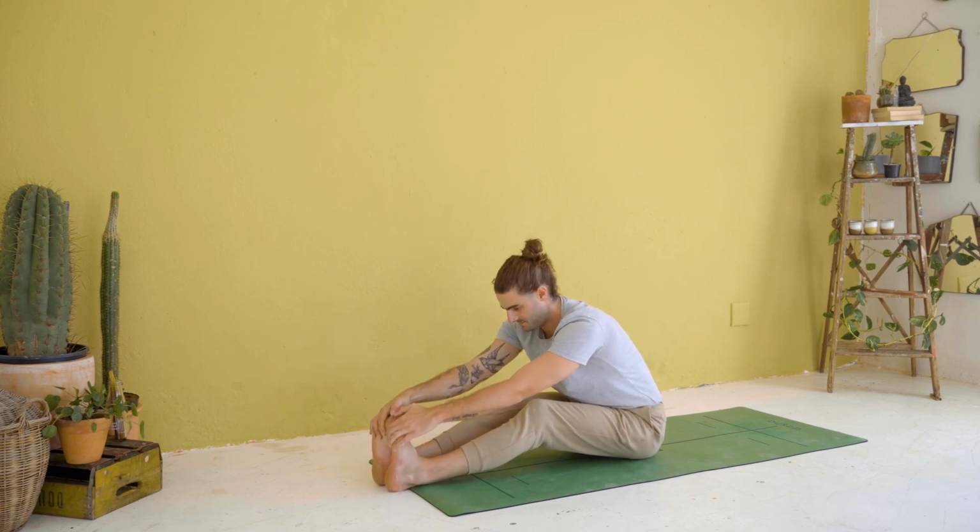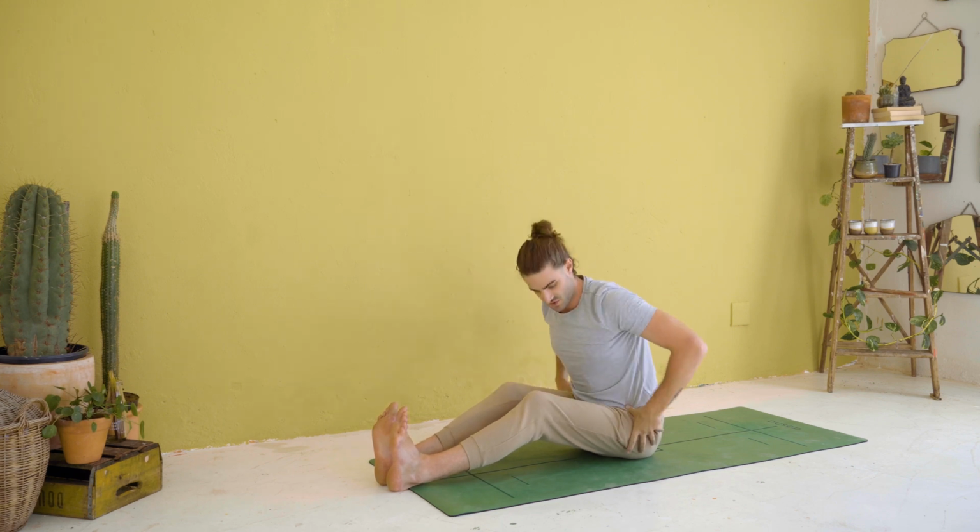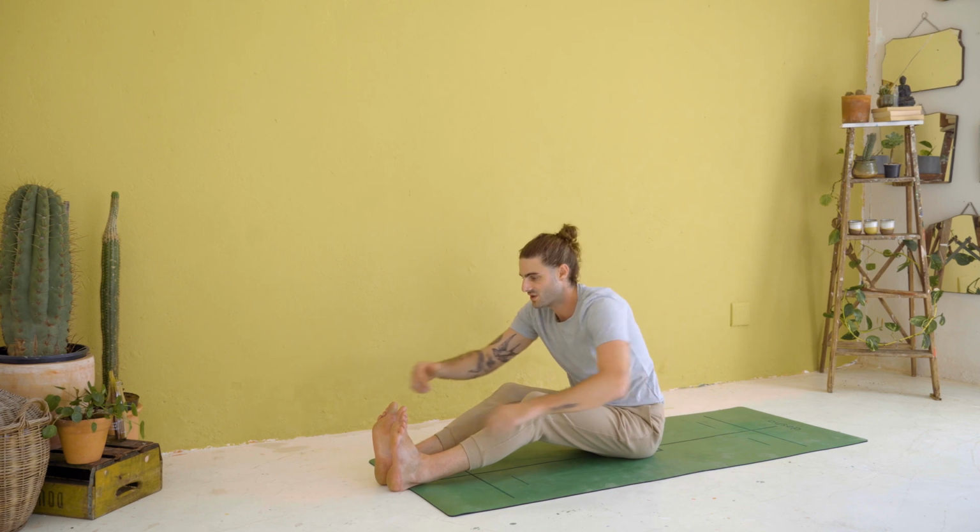Hold and breathe. So you want to try and encourage an open chest. So almost encourage yourself lifting forward and up with your belly and your spine. So you're isolating the stretch in your hamstrings.